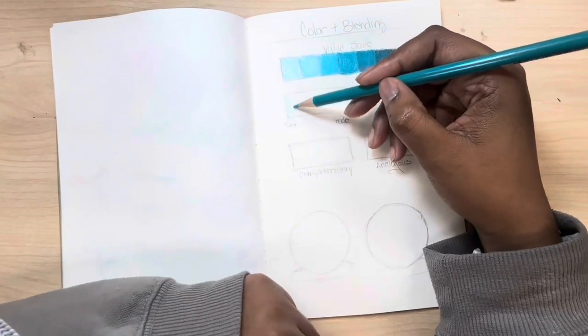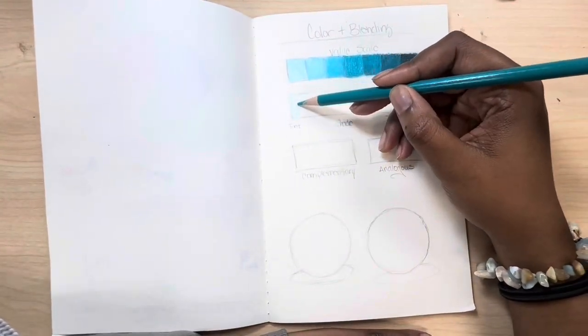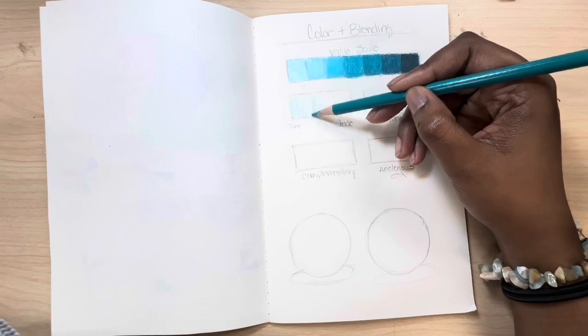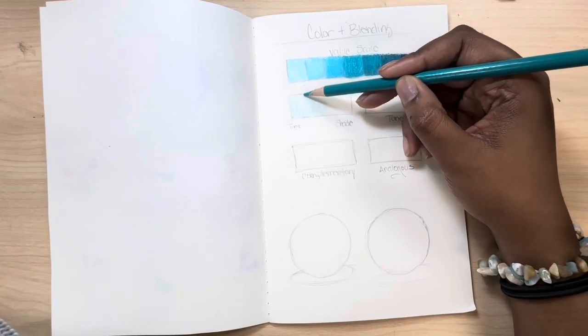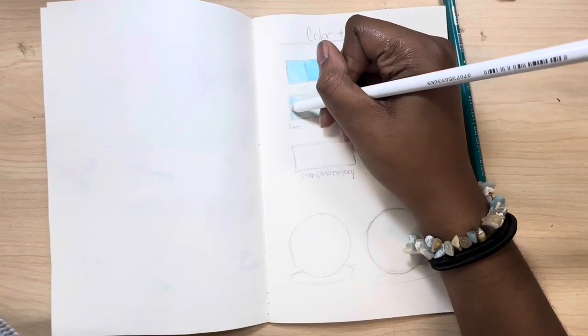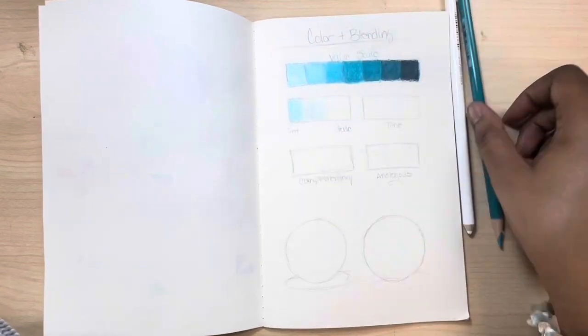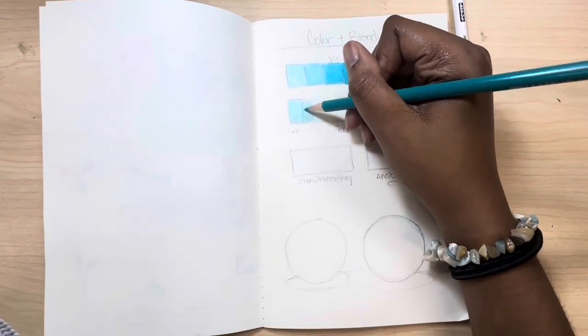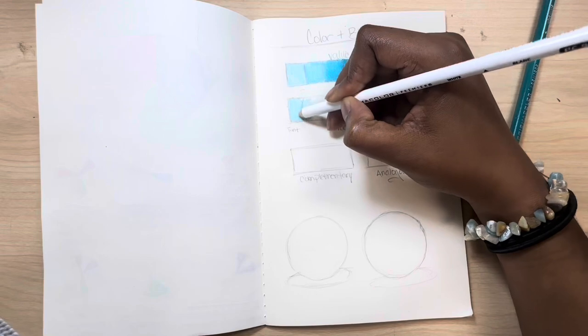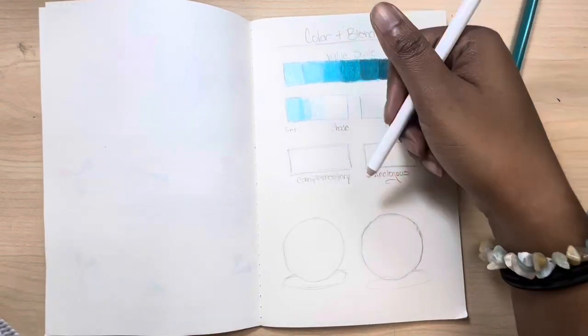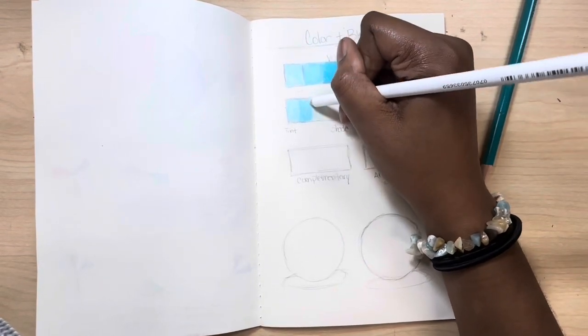This next section is blending tints and shades. Again, a tint is a pure color plus white, and a shade is a pure color plus black. You're going to always want to work light to dark, starting with a base layer of your pure color, adding white over it, and keep doing multiple layers as you go across your value scale.